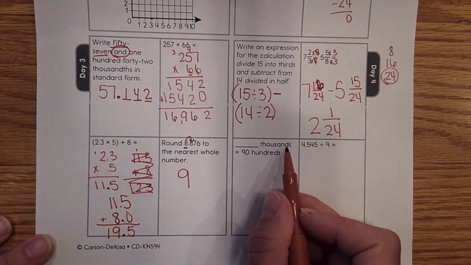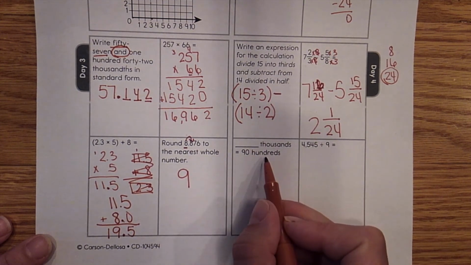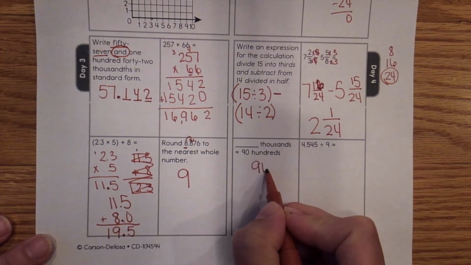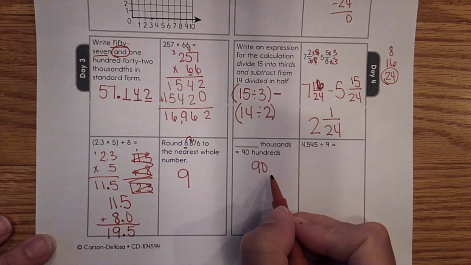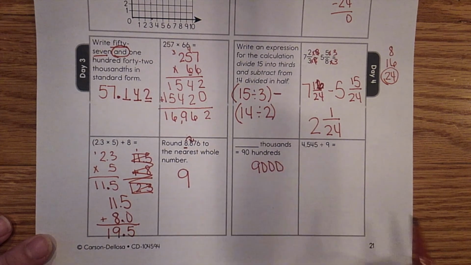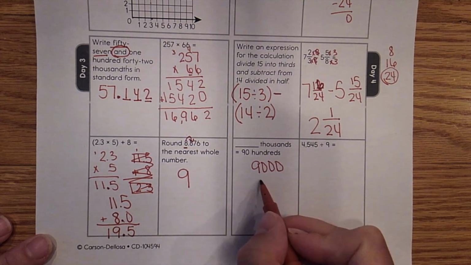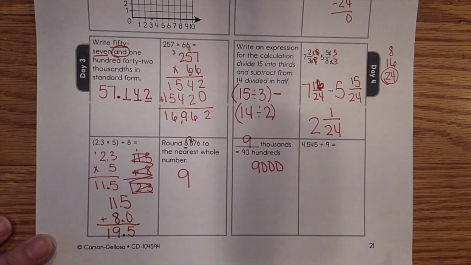How many thousands are in 90 hundreds? So let's write 90. This is a unit form. Let's write 90 hundreds because 2 zeros in the hundred, so 90 hundreds is 9,000. So if I say that number, I say 9,000.